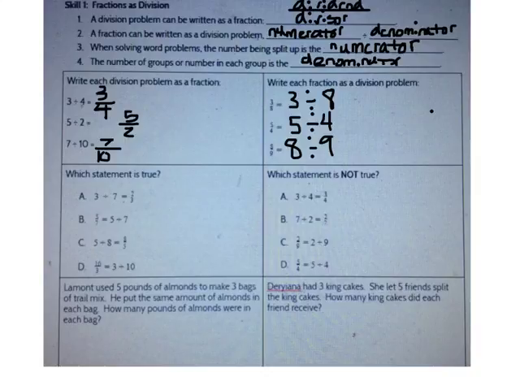Which statement is true? Go ahead and choose the correct answer now. The correct answer is B. 5 over 7 equals 5 divided by 7. Which statement is not true? Go ahead and choose the correct answer now. The correct answer here is also B. 7 divided by 2 is not 2 sevenths, it's 7 halves.